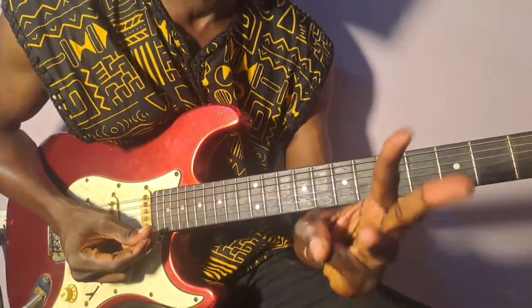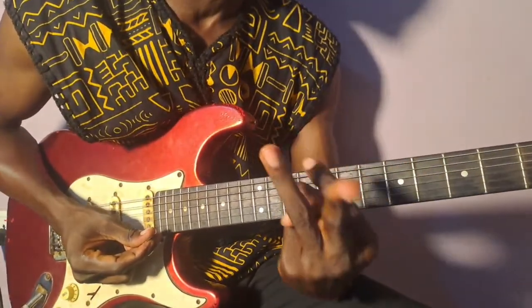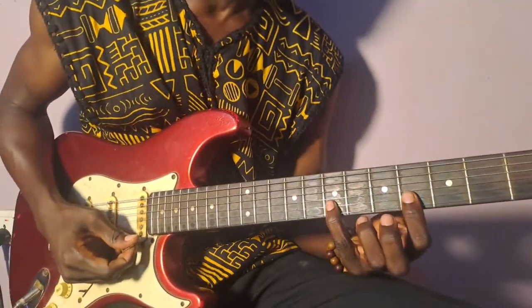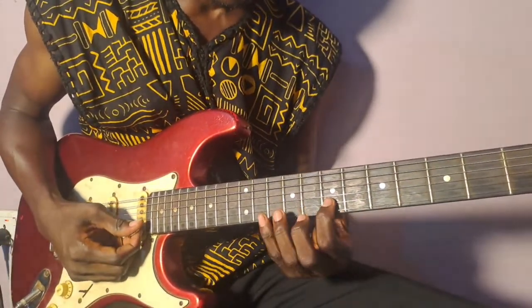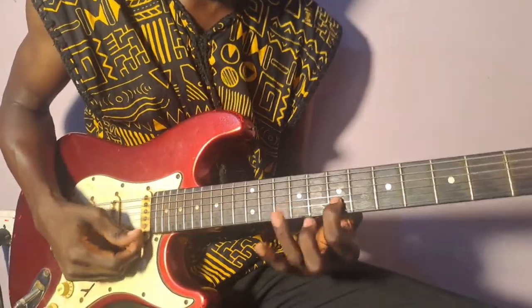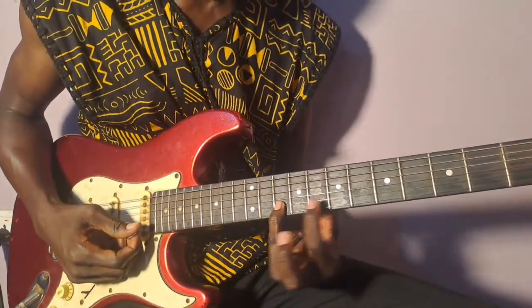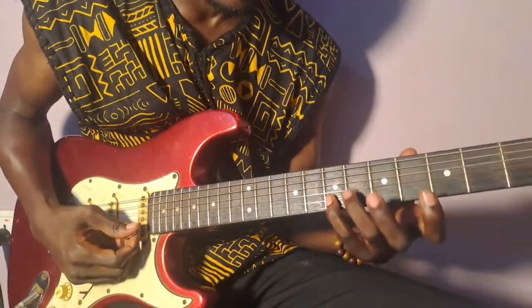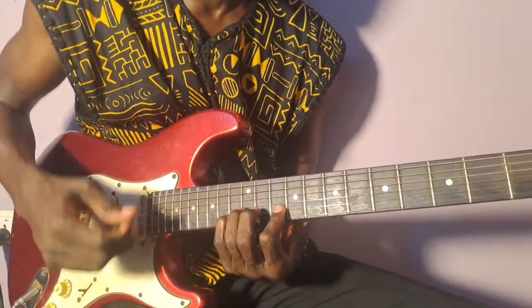Double minor. I've termed this the double minor myself. This is minor. The minor of the minor is F sharp. When we play the F sharp, this is F sharp minor, that is A. A minor is the C, so double minor of the double minor, F sharp. Another double minor of the double minor, that's C.